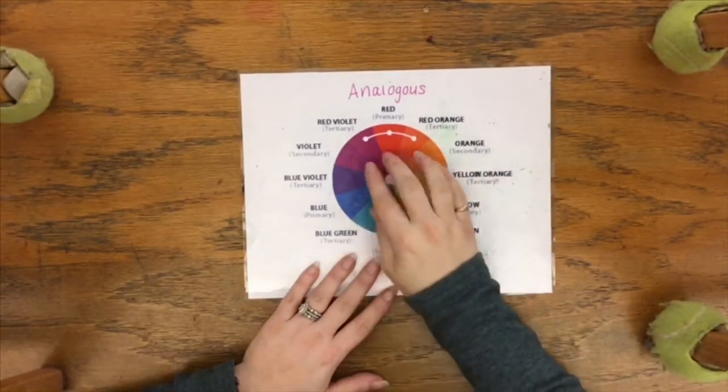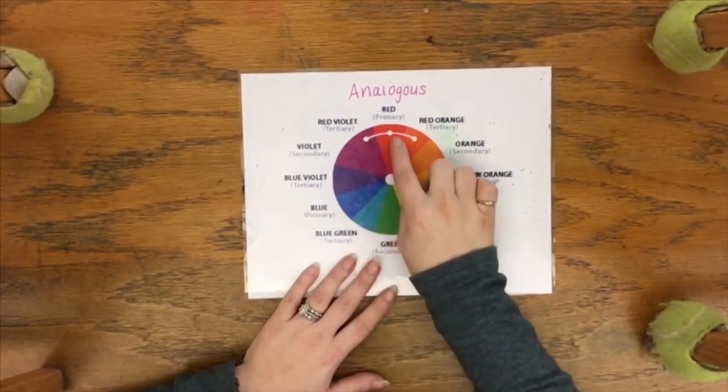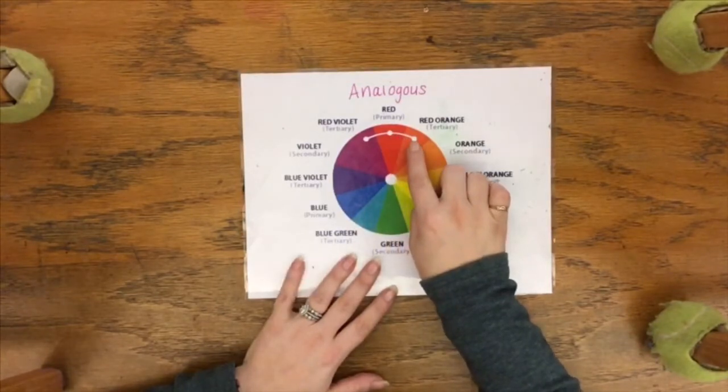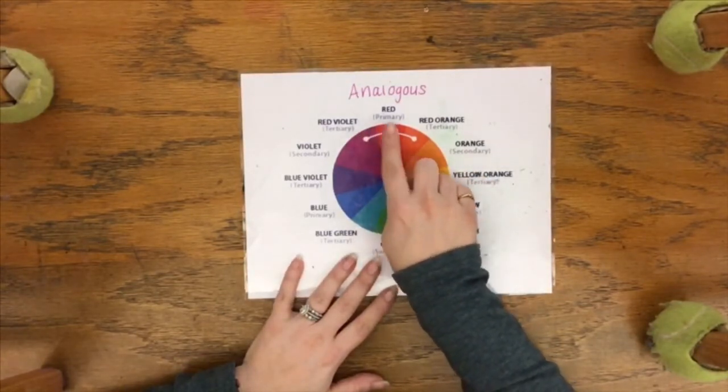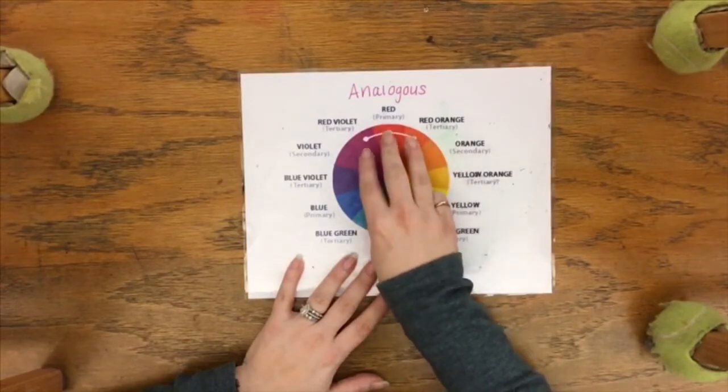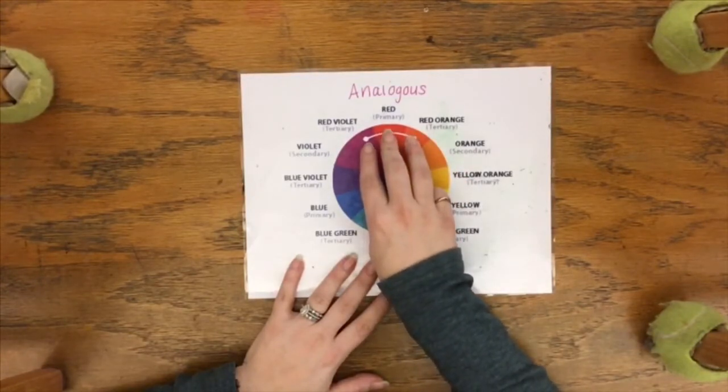So like I said, boys and girls, this is showing us an example of three analogous colors: red-violet, red, and red-orange. Those three are right next to each other on the color wheel.